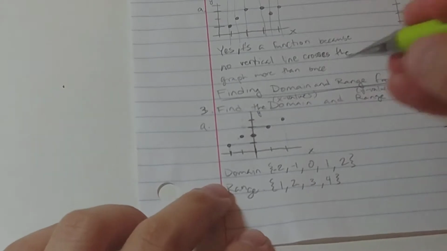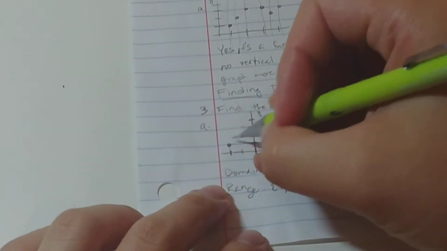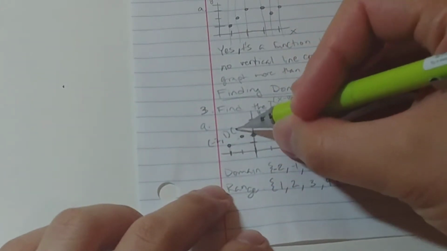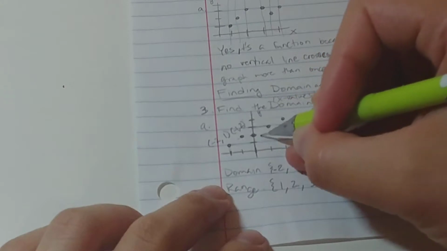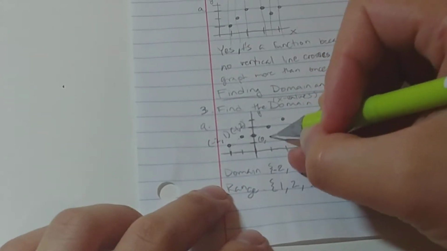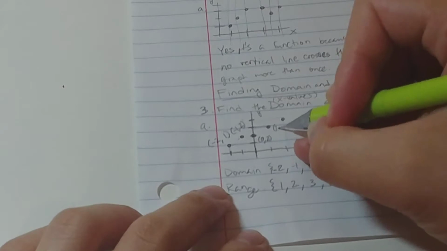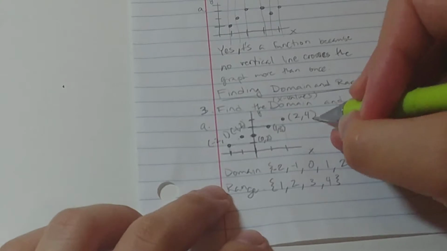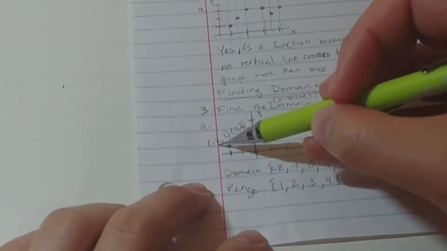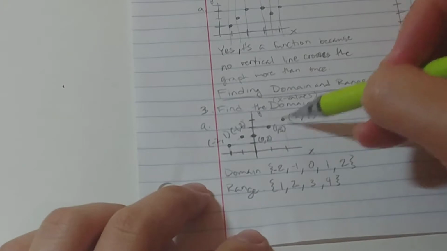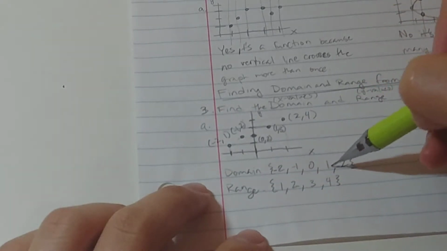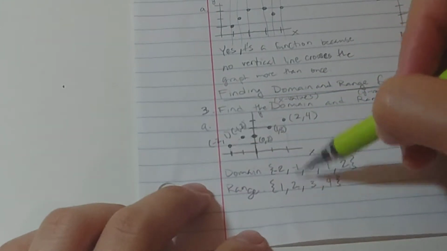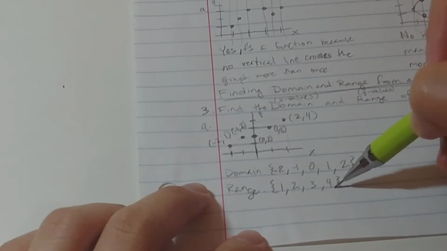Okay. And if that doesn't make sense, look at the points. This is negative 2 comma 1. This is negative 1 comma 2. This is 0 comma 2, 1 comma 3, and 2 comma 4. So the domain are the x values: negative 2, negative 1, 0, 1, and 2. And the range are the y values: 1, 2, 2 again, so I'll just write it once, 3, and 4.